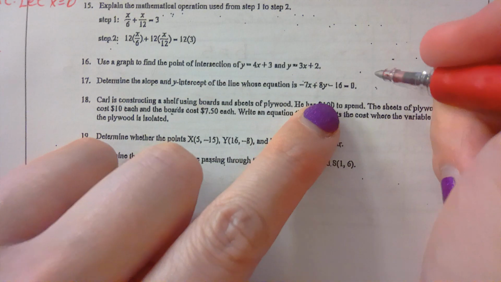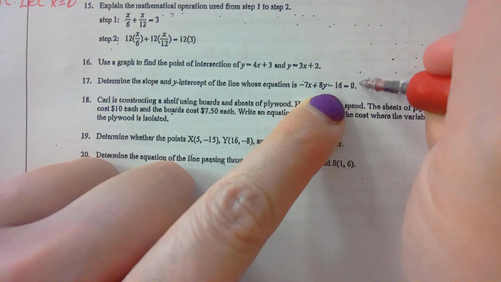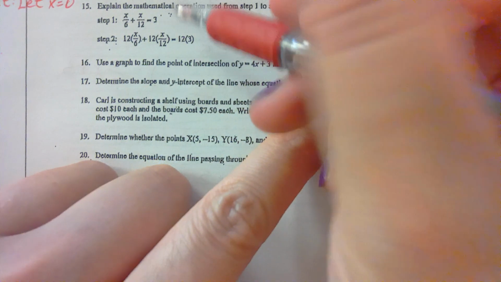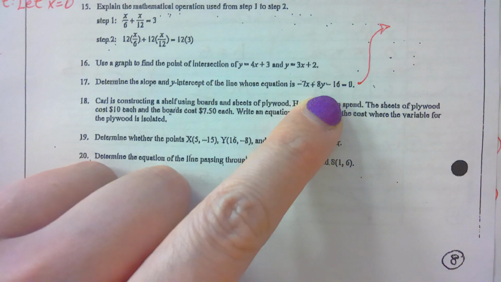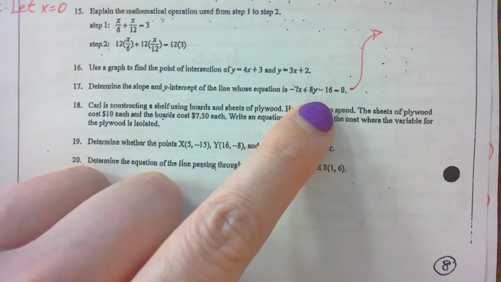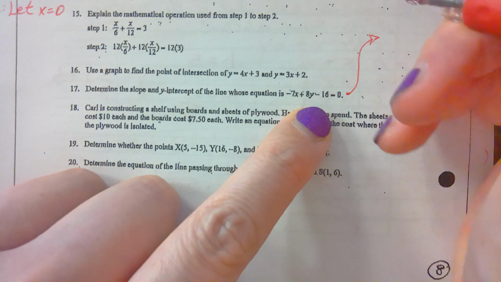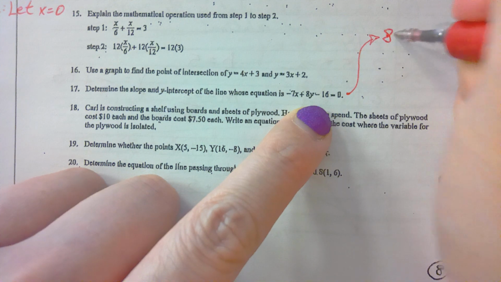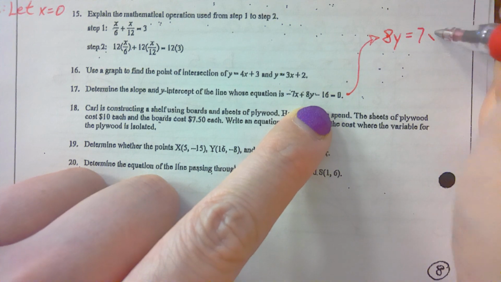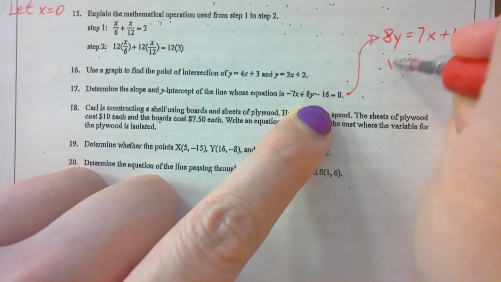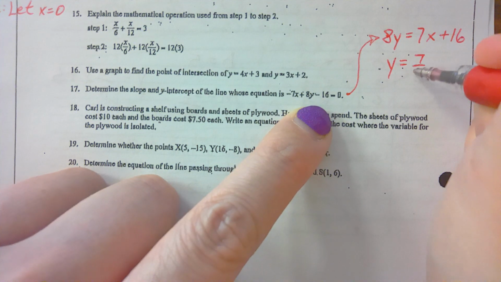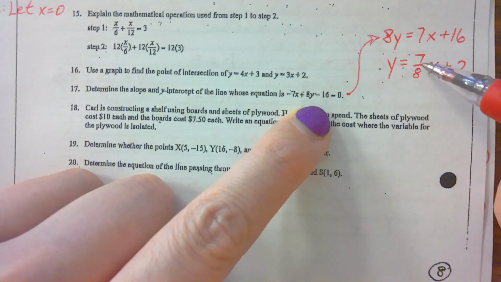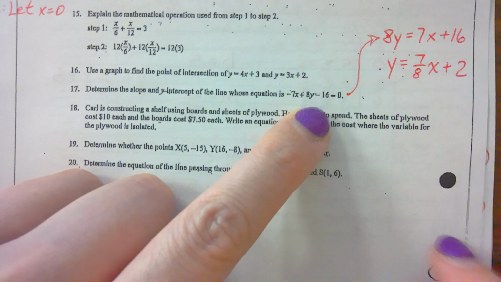Rearrange the equation in y equals mx plus b form. I'm just skipping some numbers because the review has some questions which we did already with solving algebra. So this one, rearrange the equation in y equals mx plus b form. So 8y equals 7x plus 16. When you divide everything, you get 7 over 8x plus 2. Slope is 7 over 8. Y-intercept is 2.